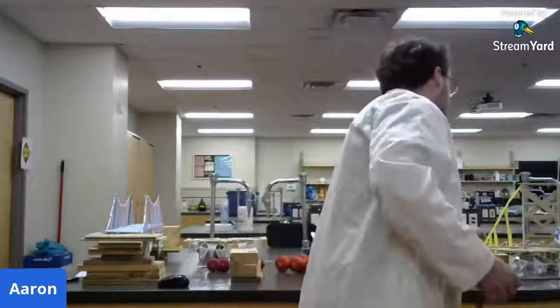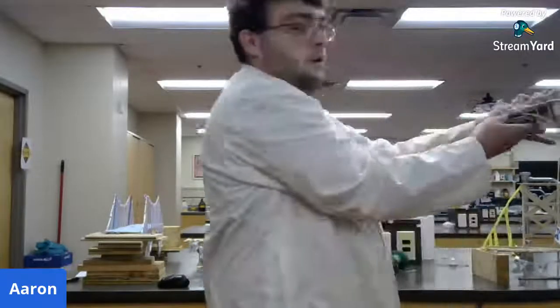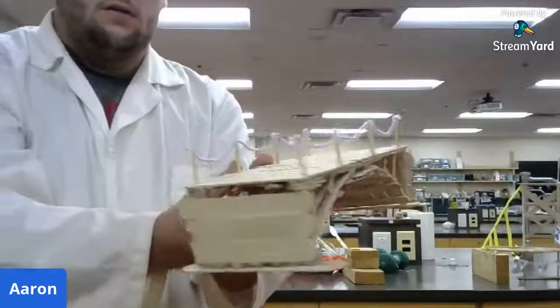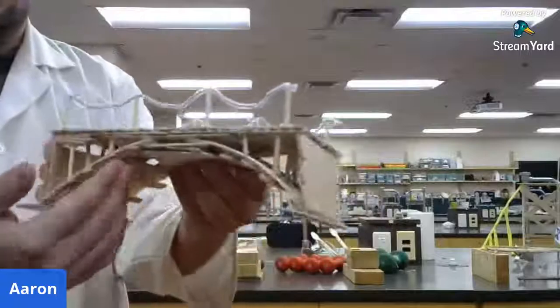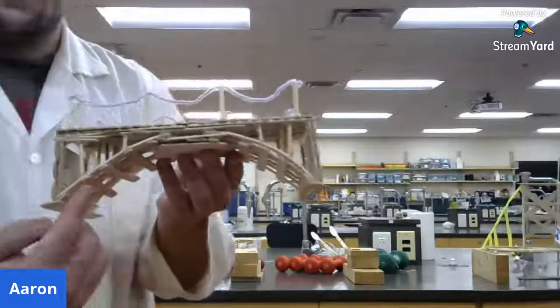Next up, let's try our arch bridge. And the arch bridge was made by Taylor. So, very beautiful design, very structurally sound. She even was able to create the arch out of the popsicle sticks.